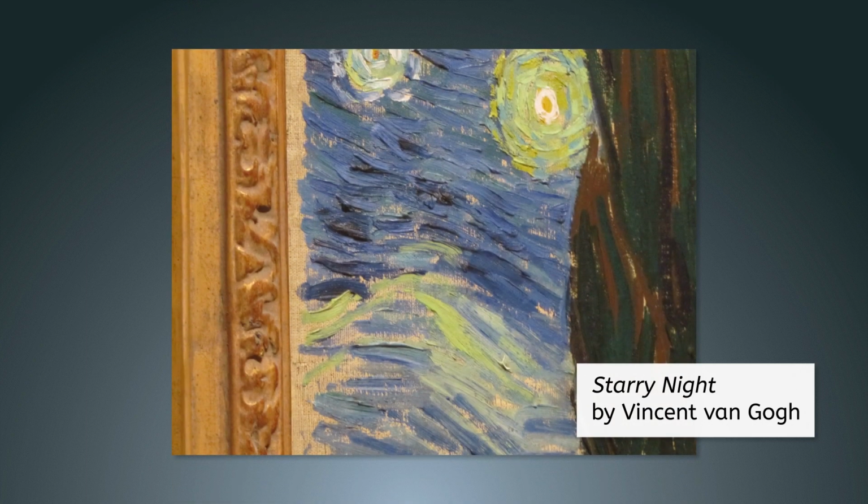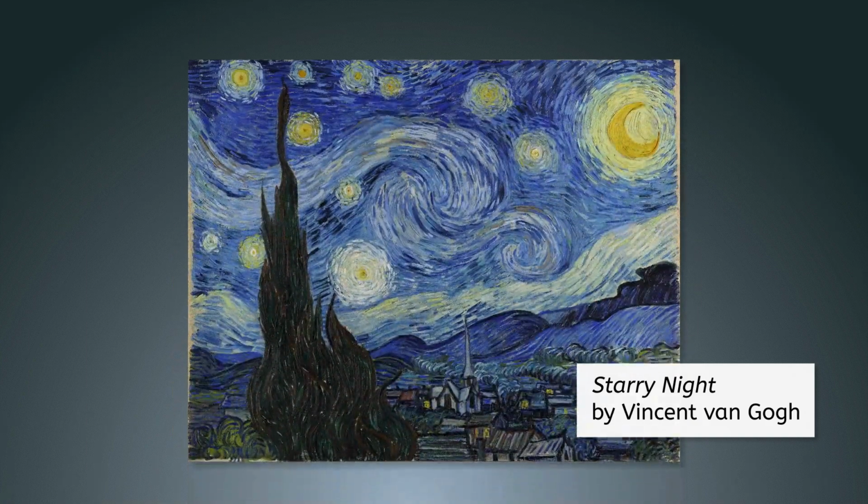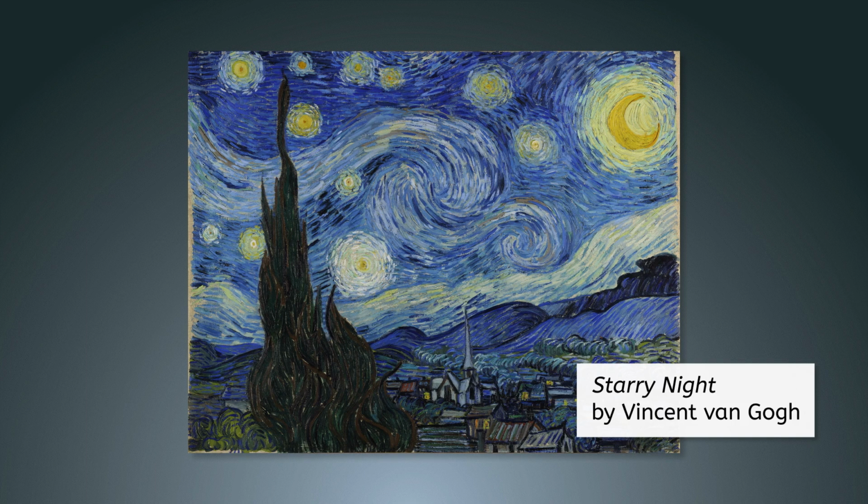Look closer at the cypress tree in the foreground. Can you see how its texture differs from that of the sky? And there's more to observe. How did the textures of other areas vary throughout the painting? What do you think Van Gogh was trying to convey through these different textures?